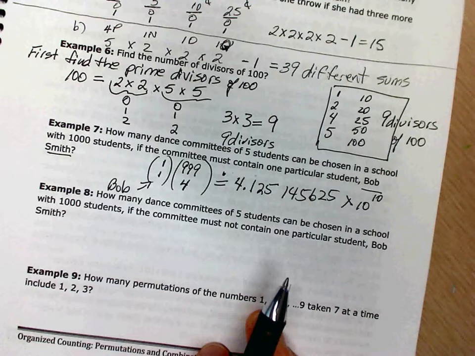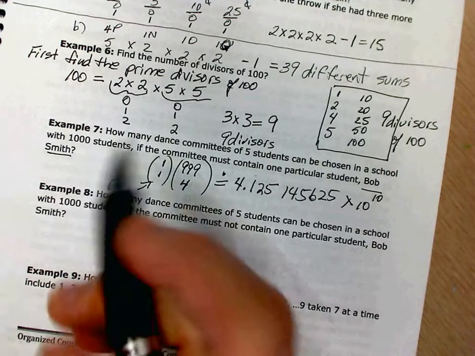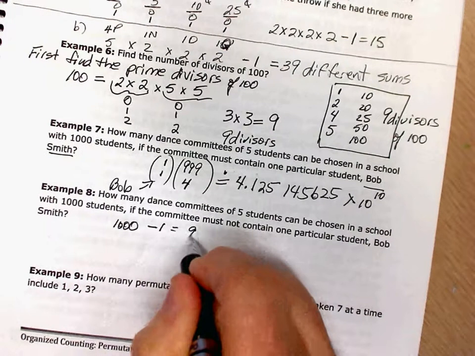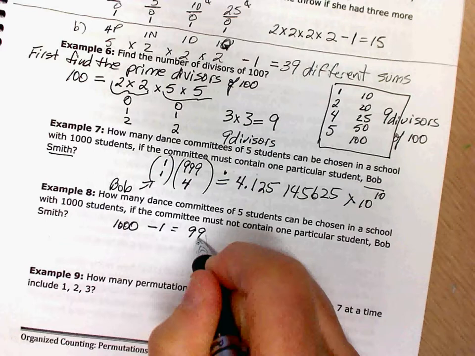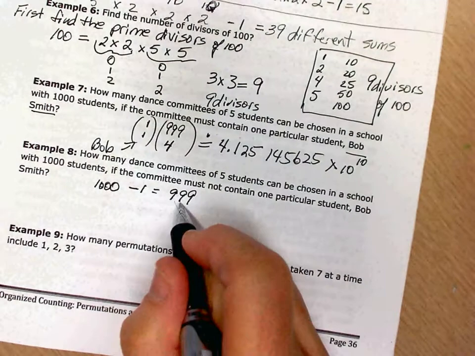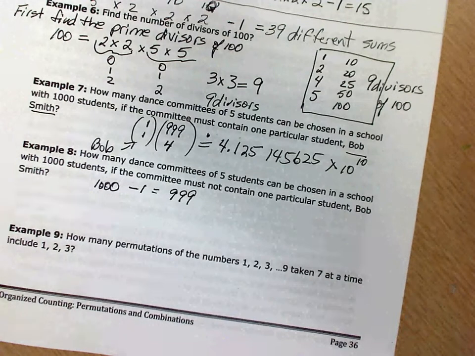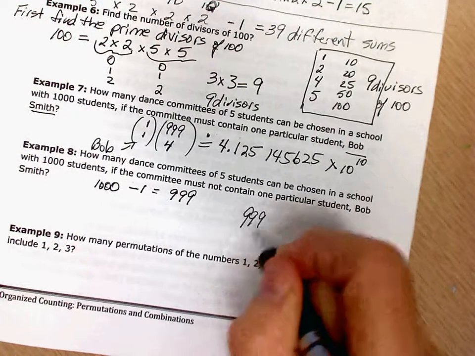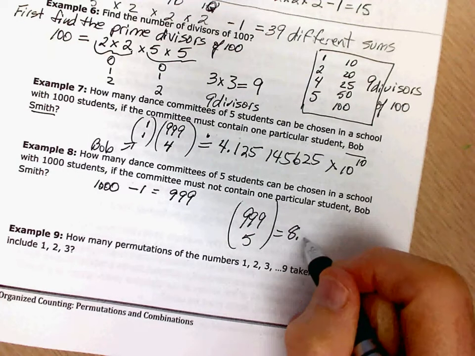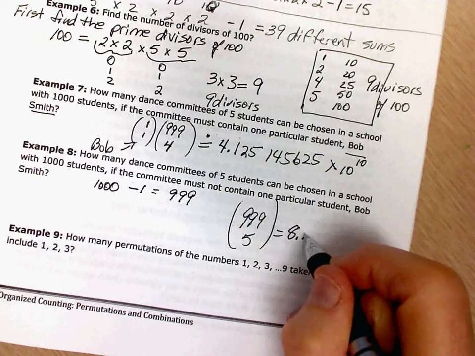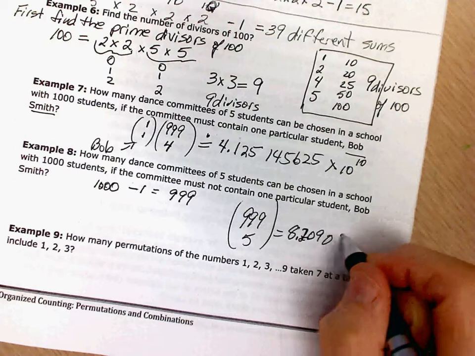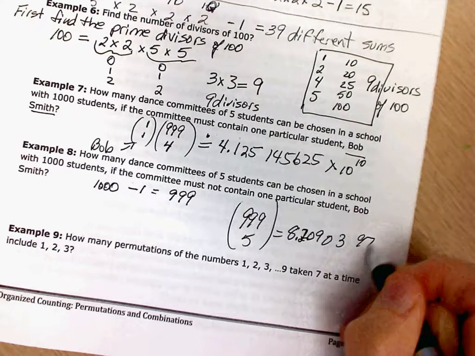Anyway, 1,000 minus 1, we have 999 students left to choose from, and out of those we need 5. So 999 choose 5 equals, well, it's a very big number, approximately 8.39794 times 10 to the 12.